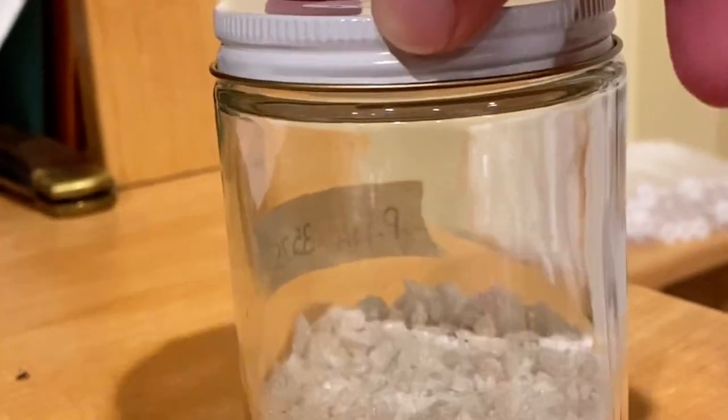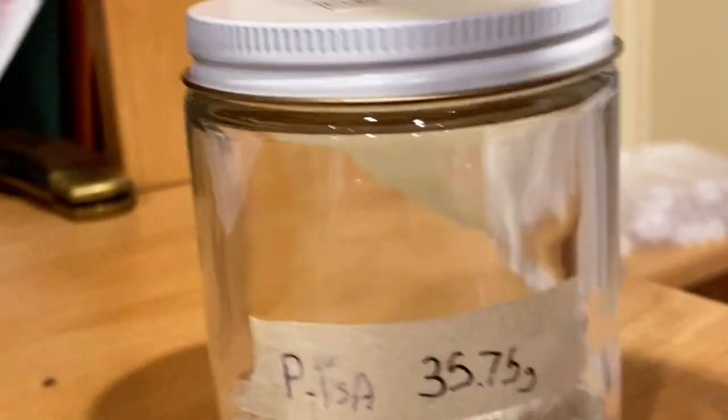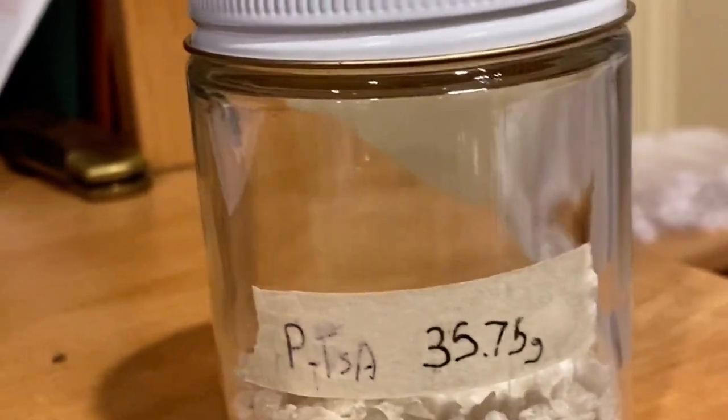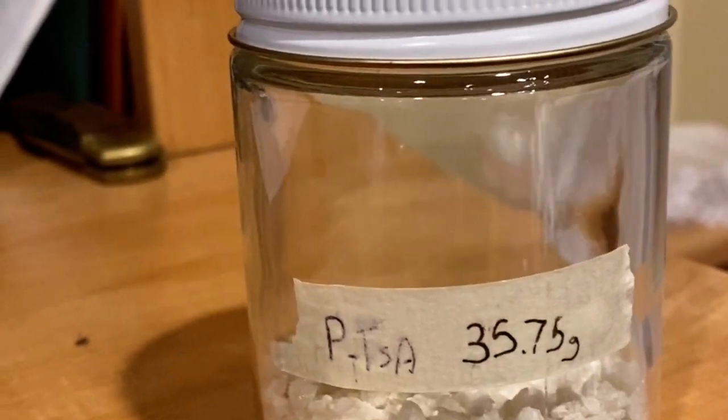I could recrystallize it, but since I have no use for it at the moment, I'm not going to. I just did this for no particular reason, but that's okay.